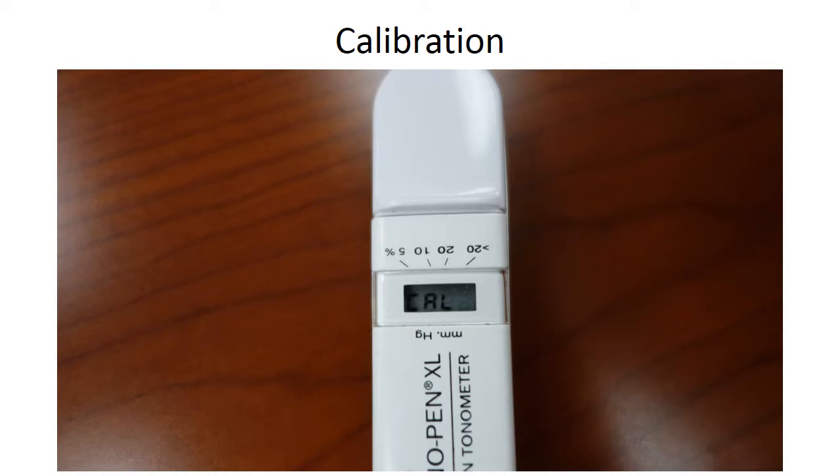Next, turn on the Tono-Pen and look at the display screen. If it reads CAL, then calibration is required. We will go through how to calibrate in the following slide. If not, the Tono-Pen may be ready to be used right away. You will have 2 dashed lines in that case.